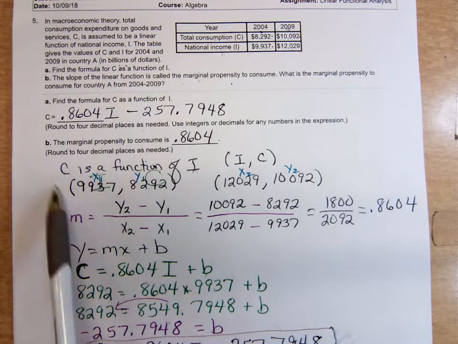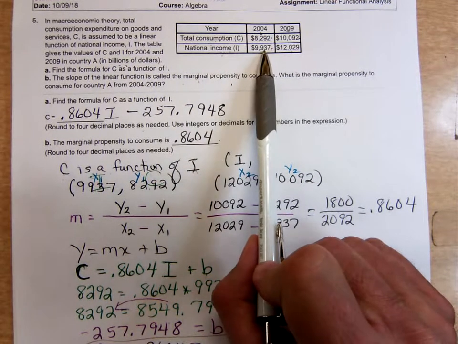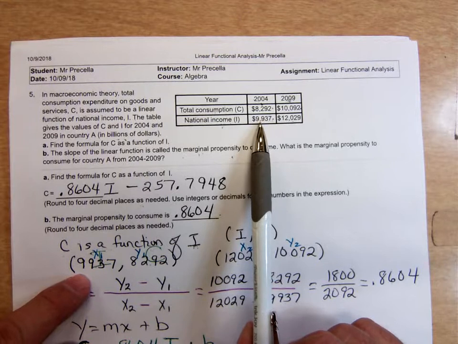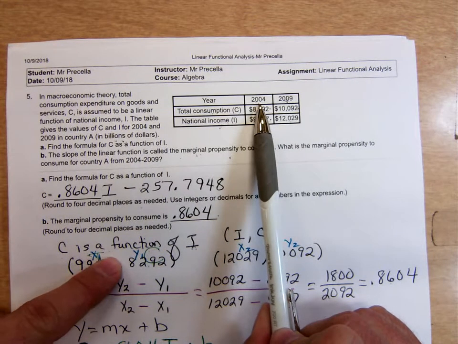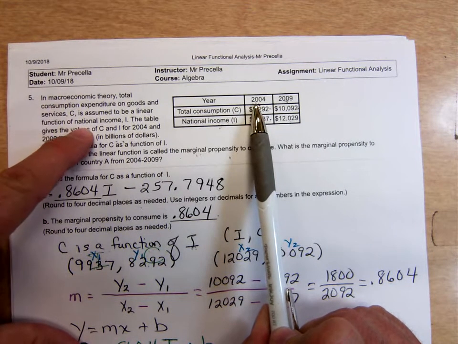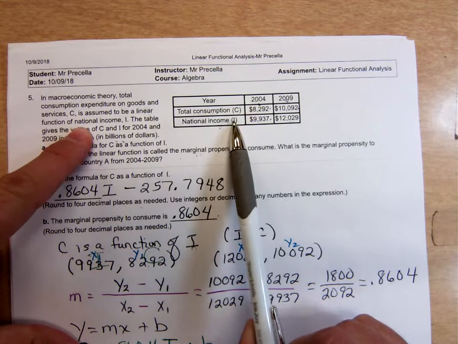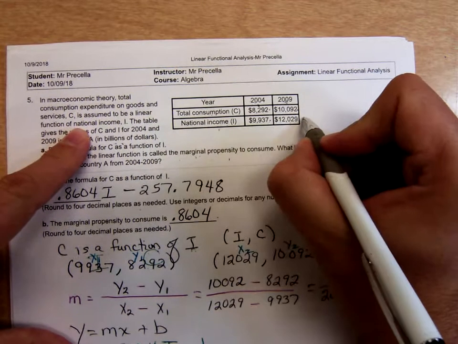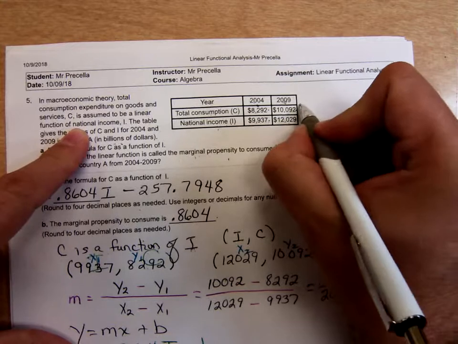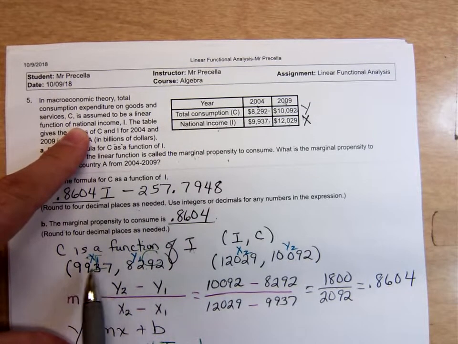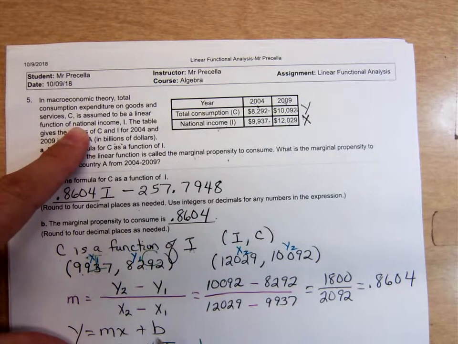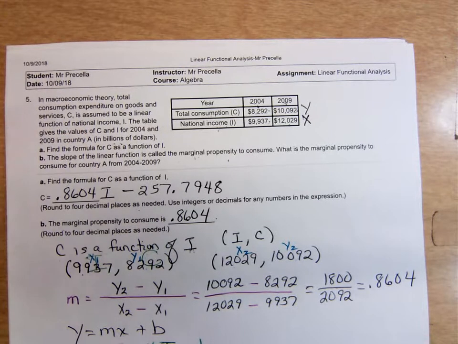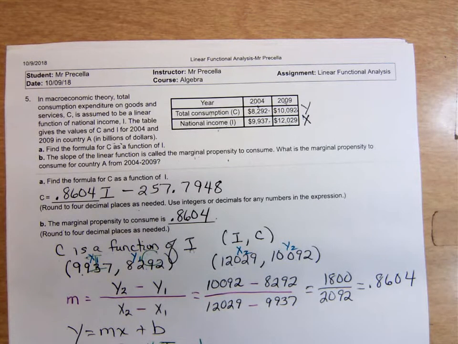So you write your ordered pairs. Make sure you're going I, C. C is a function of I. That means I is the X value and C is the Y. So that's how I'm writing it. If you write it the other way around, then you're going to get the wrong answer. And basically you're saying that your income depends on how much you spend. And that's not true for anyone.